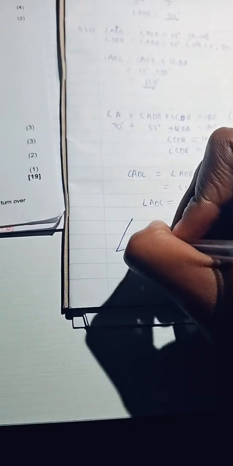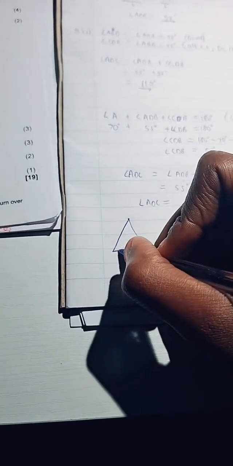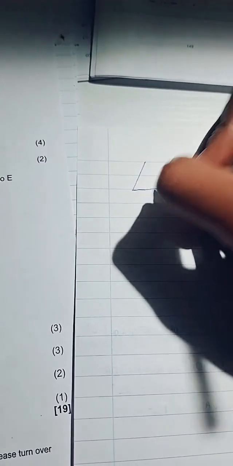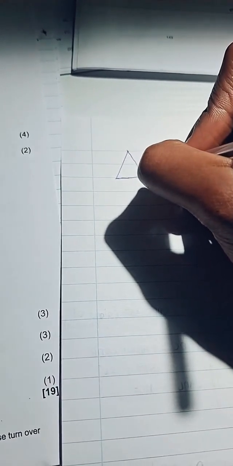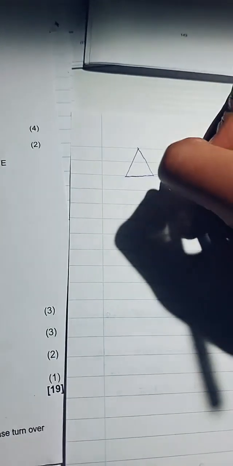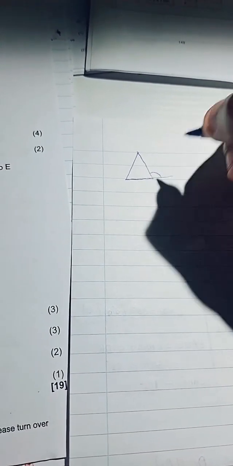If you have a triangle, guys, and let's say a side continuous with the side of the triangle. Sorry, this is not as accurate as I wanted it to be. Let me just turn over the page here so that you guys can see what I mean. Let's say you have a triangle like this, and then you have a side that is continuing with the side of the triangle. Okay, we call this here an exterior angle.